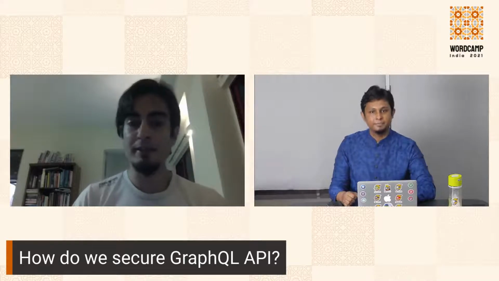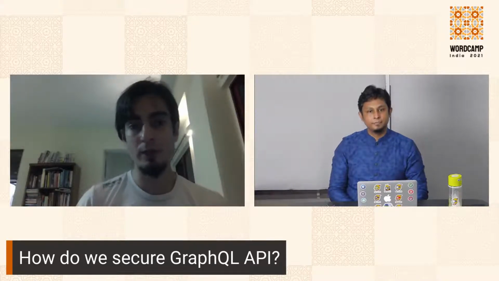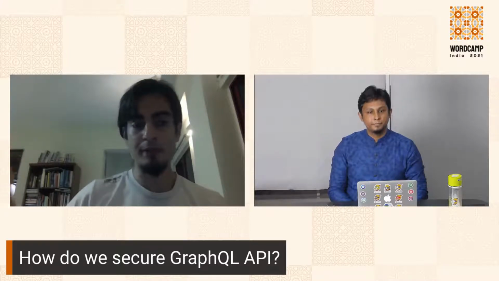And finally, this is the same with custom endpoints. So the idea is that instead of having a single endpoint, which is standard GraphQL, you can create multiple endpoints, and you can give different endpoints to different users or different applications.